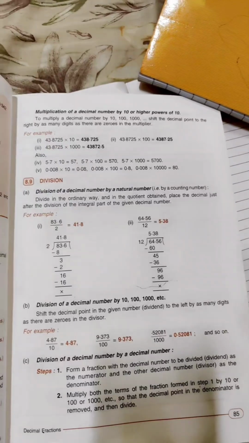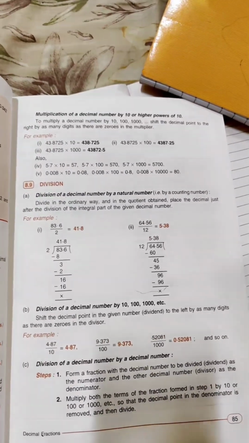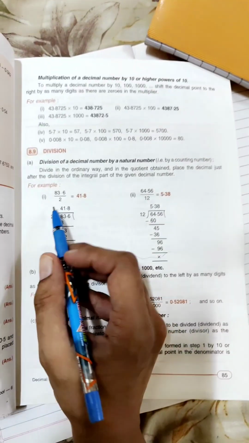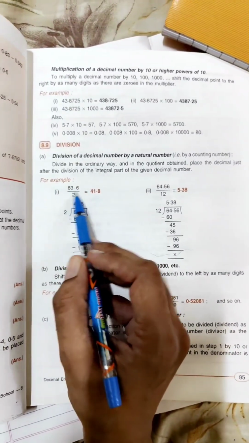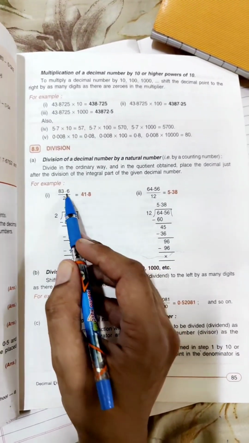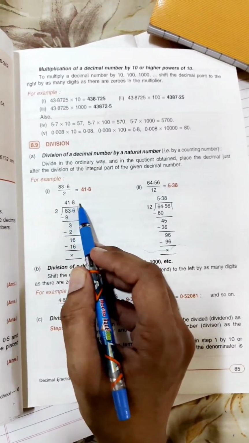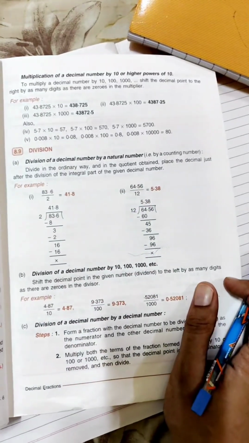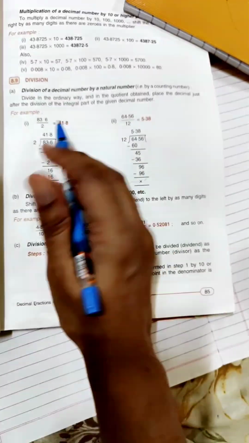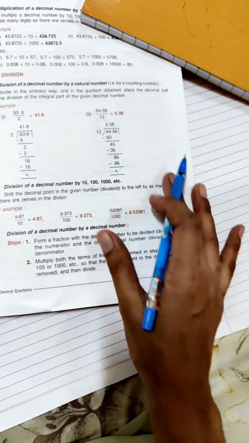So we have to see in the question where the decimal point is, and put the decimal point in exactly the same place. No difference will be there here.